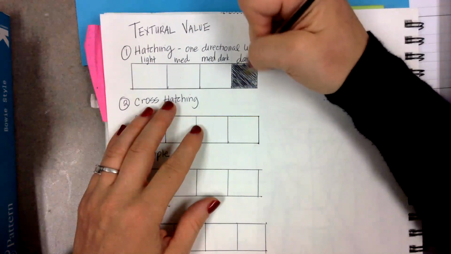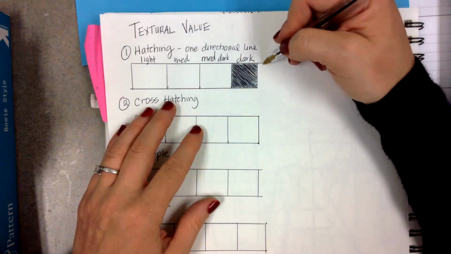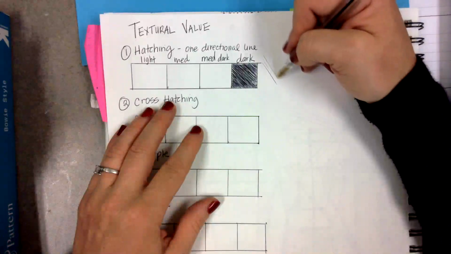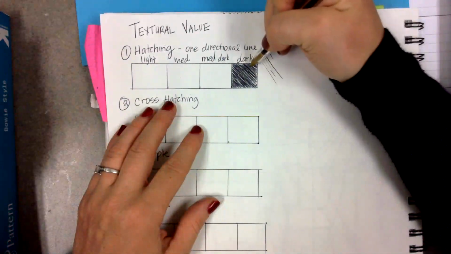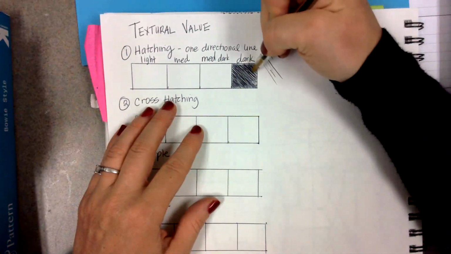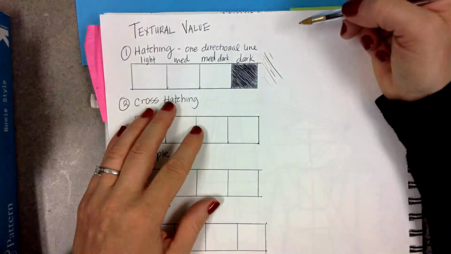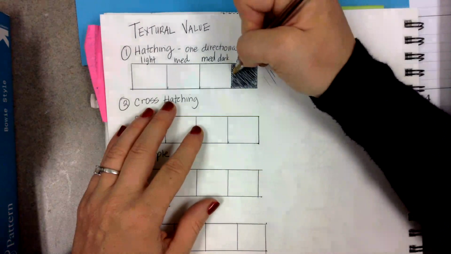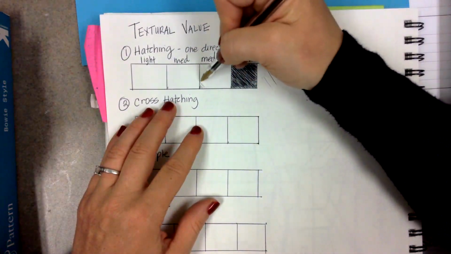Now, I do want you to use a ballpoint pen, and right from the start, I want you to realize that you can use different pressures with your ballpoint pen. So I can press very hard. I can get a darker line, a thicker line. That's appropriate for the dark. When I press lighter, I can even scrape the pen on the paper and get a lighter value.